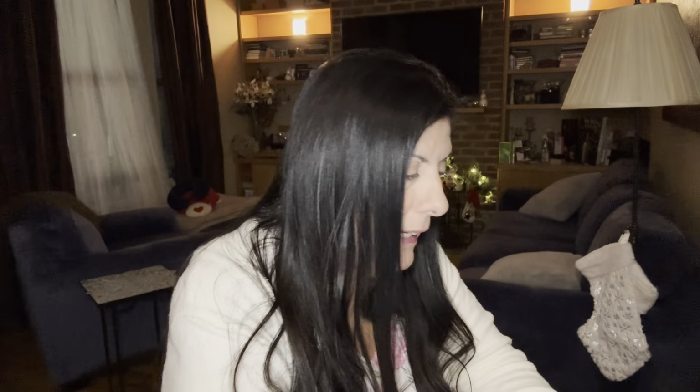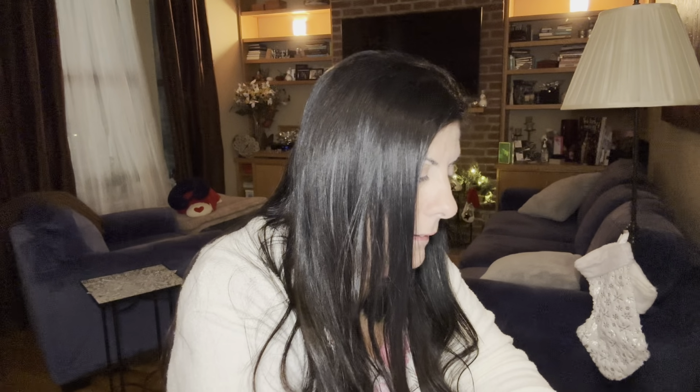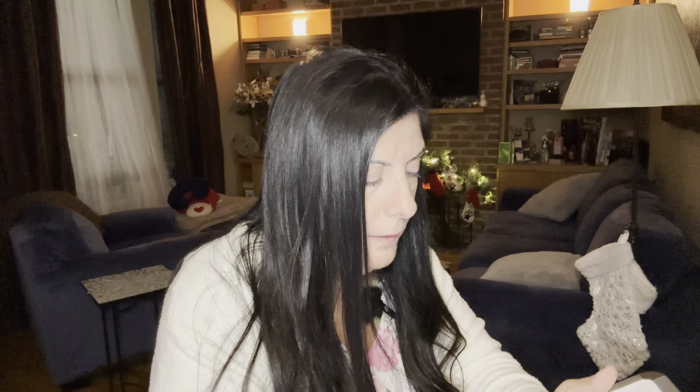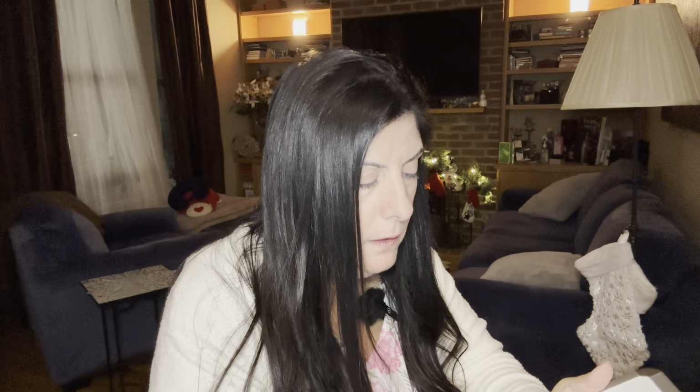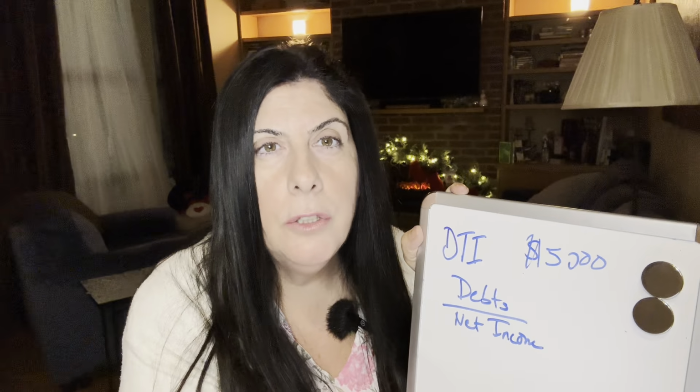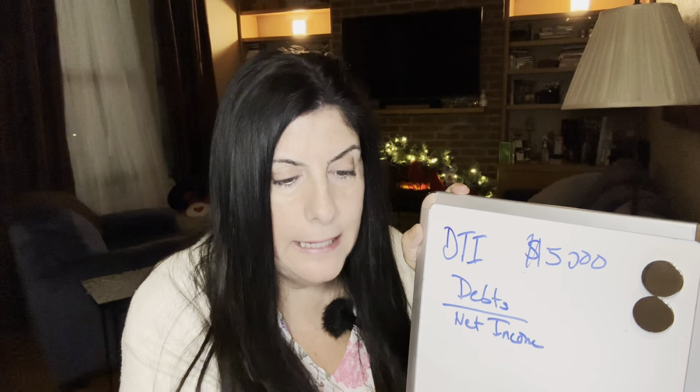let's say you have a net monthly income of $5,000. So, this is the debt to income ratio. This is going to be your total debts divided by net income. And let's just say you have a net income of $5,000 a month. After you pay all your taxes and everything, that's what you're going to net.